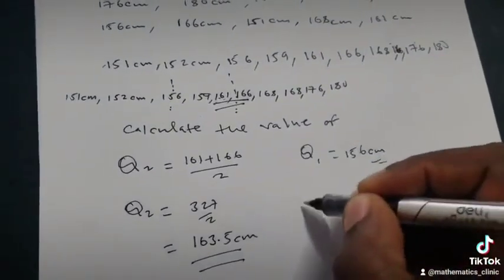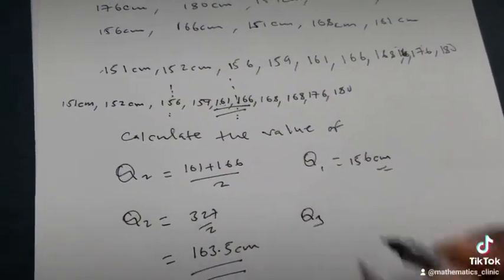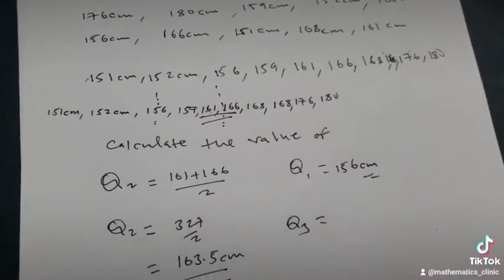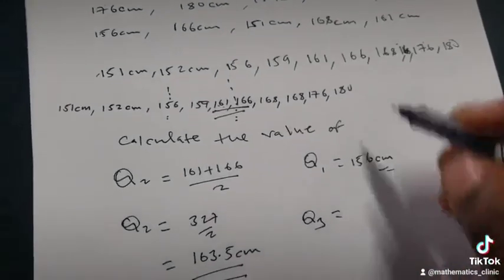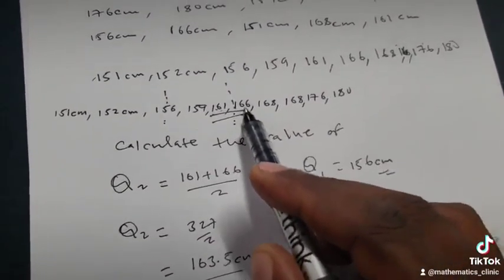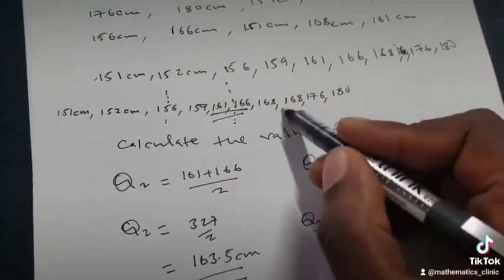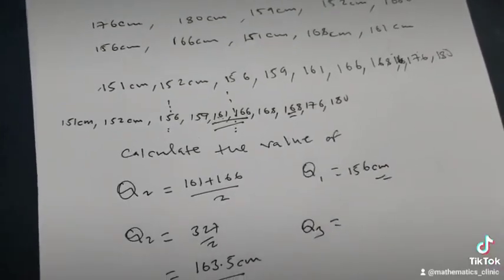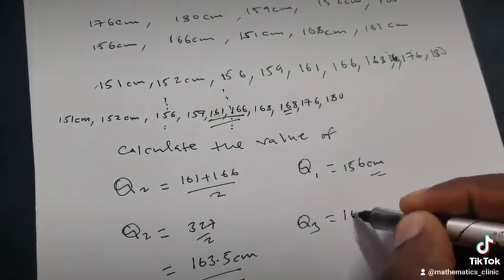Then if we find the upper quartile, we do the same. Even here, the data values will be 5: 1, 2, 3, 4, 5. So our upper quartile is 168.